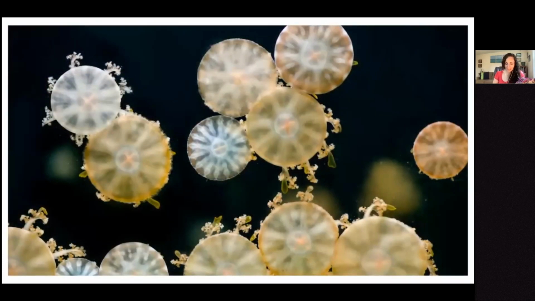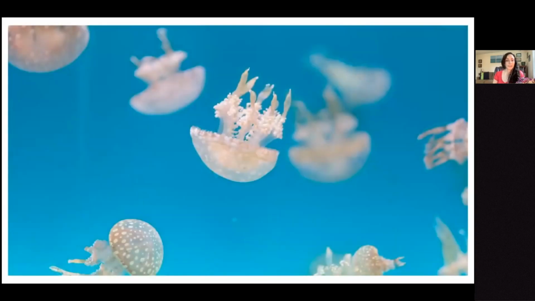There they are. And those are called ephyra. Again, I've found a few pronunciations for this one. And these gradually grow to become fuller, rounded, translucent bells, jellyfish, which is the last one. And these are called medusas, another name for them.